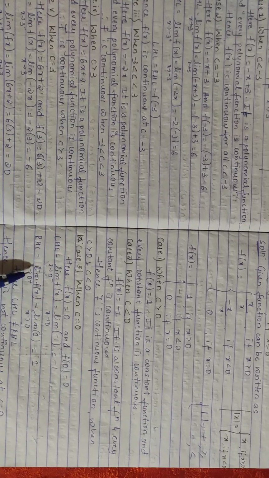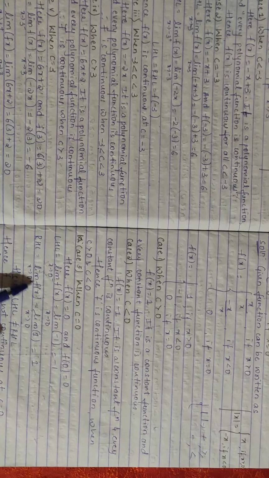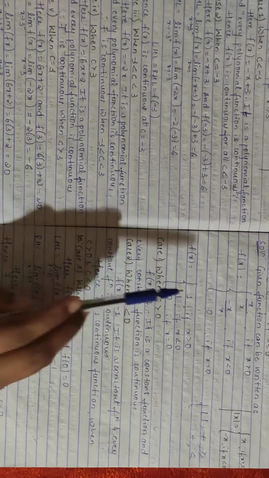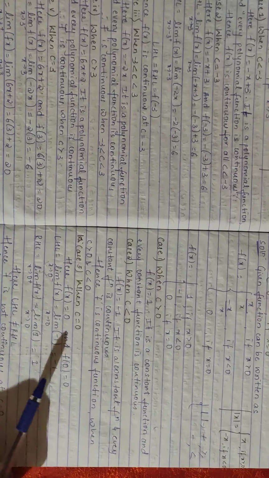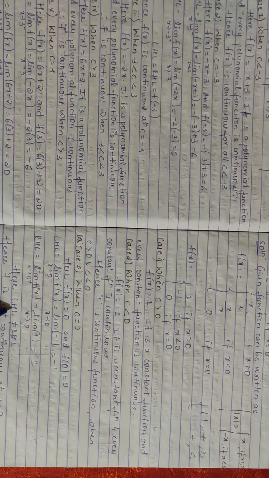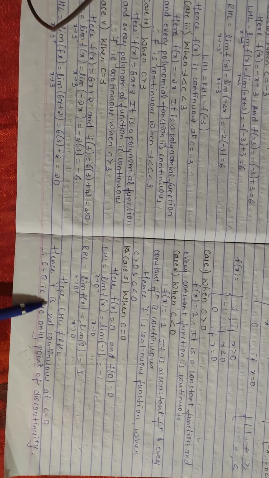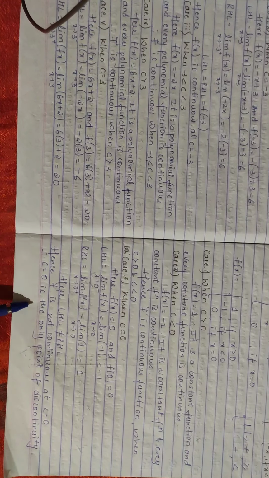RHL means greater than. The limit of f of x as x tends to 0 plus, we will give greater than. So in this, x is greater than 0, f of x is what? 1. So the limit of f of x is 1 as x tends to 0 plus. Here you see your LHL is not equal to RHL. So you can see LHL is not equal to RHL, hence f is not continuous at c equal to 0. Therefore, c equal to 0 is the only point of discontinuity.